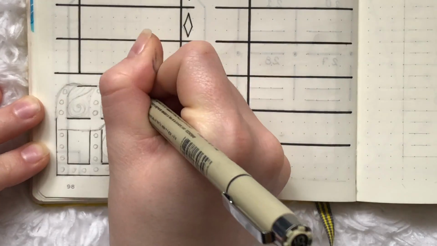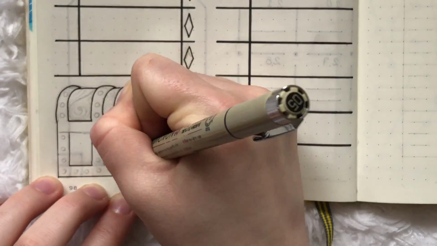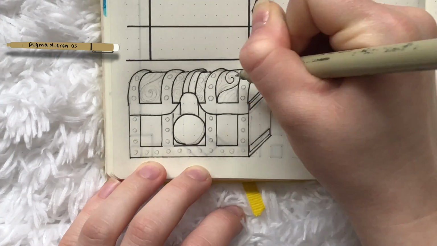Since I had space left on the bottom, I drew a chest from the game. It was very fun to draw this, and I loved the little details on it.